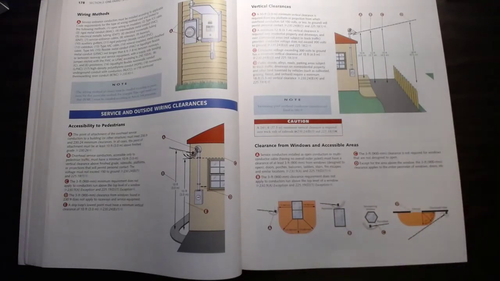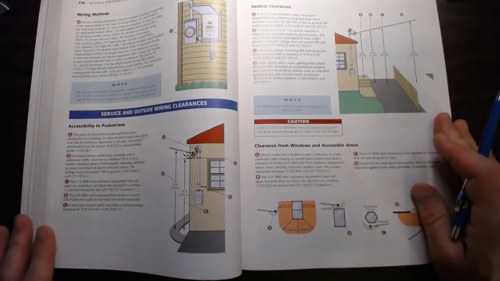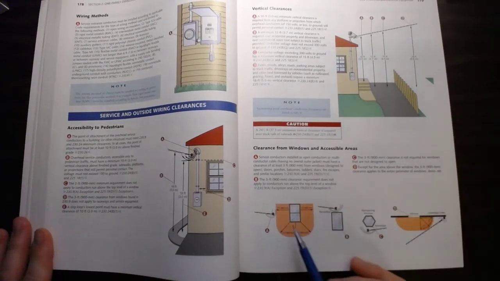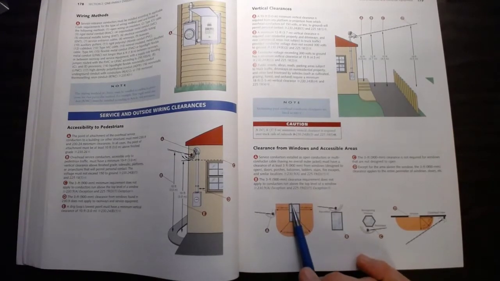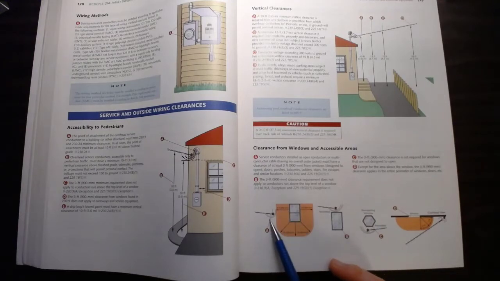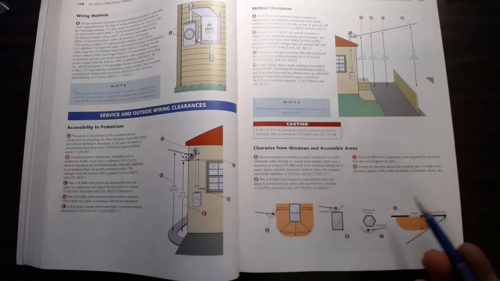Now, when we look down here at the bottom, we've got an illustration of a window and how, when you're making an attachment point on the side of the building, you need to be more than 3 feet away in all directions from that window. Why 3 feet?